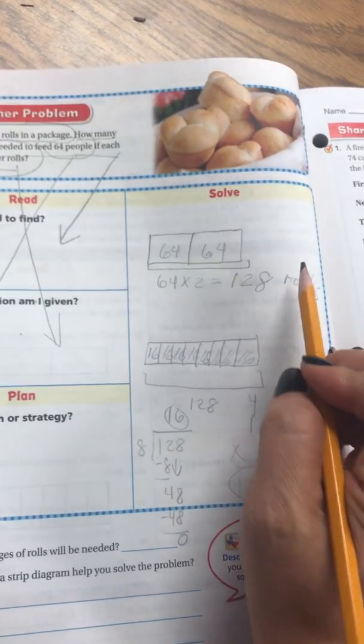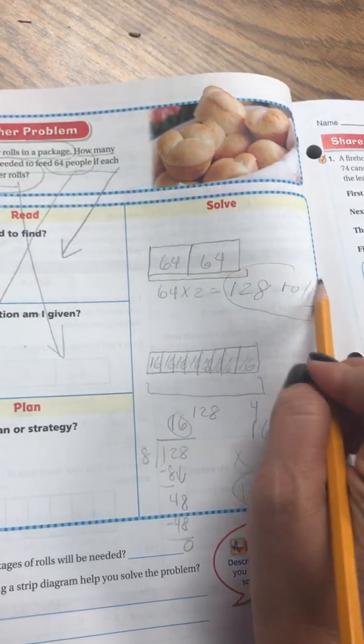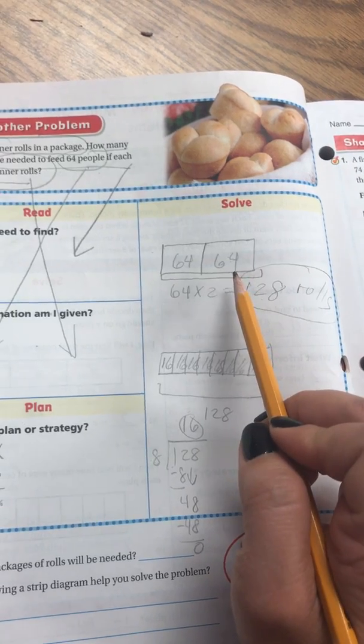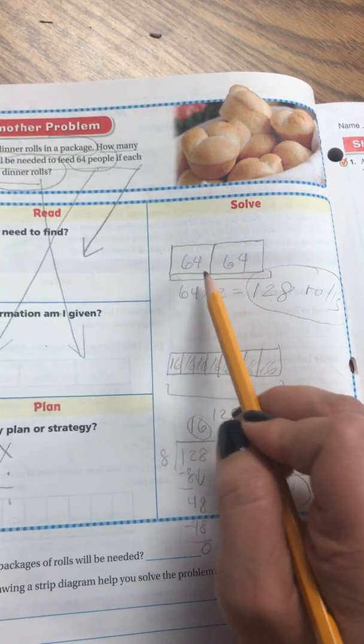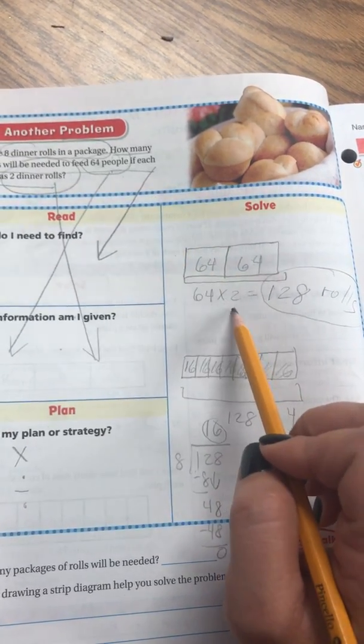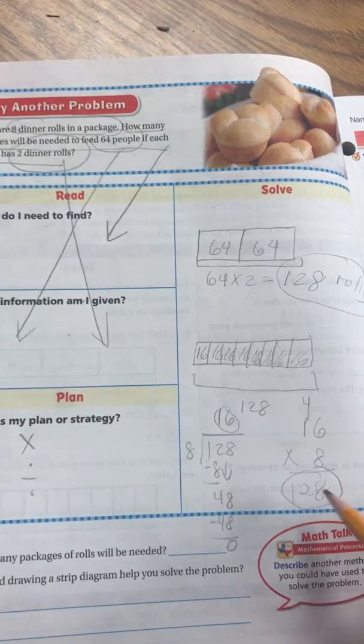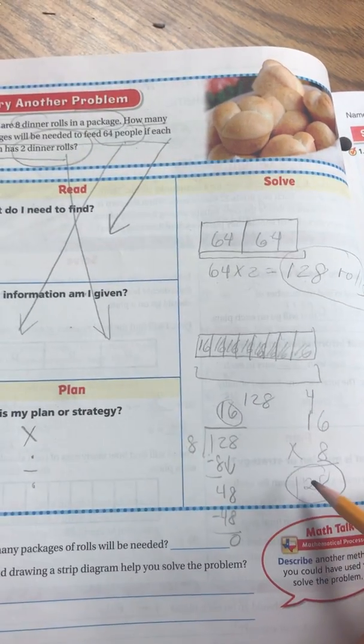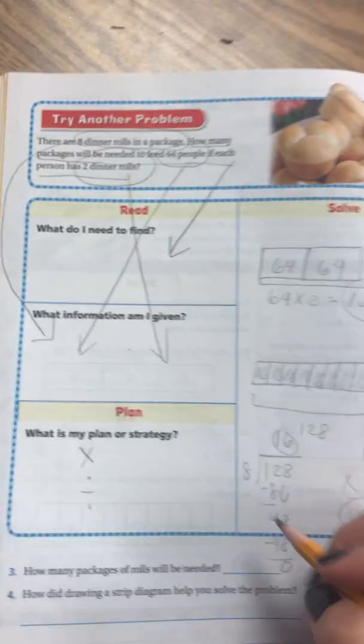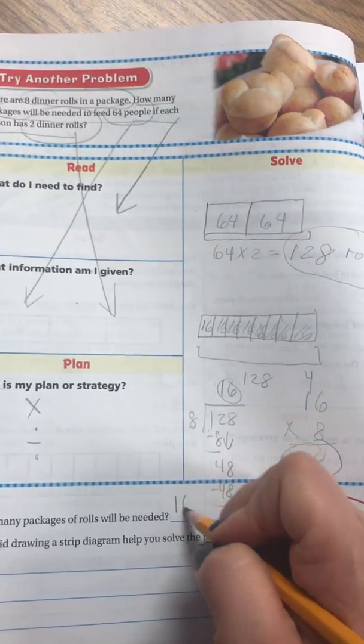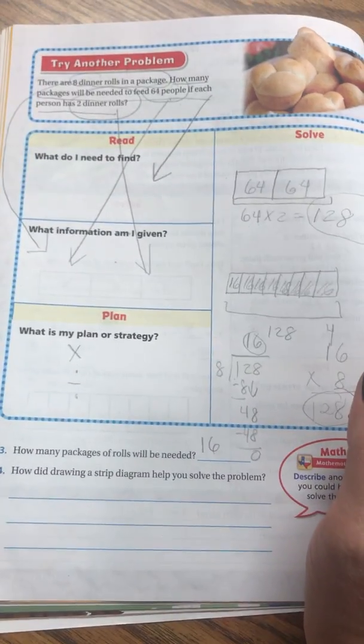And that's exactly the number of dinner rolls we said we needed to buy when we knew that there were 64 people each eating 2 dinner rolls apiece. So that means we did the division correctly. So the answer to this problem, how many packages of rolls will be needed? 16. 16 will be needed.